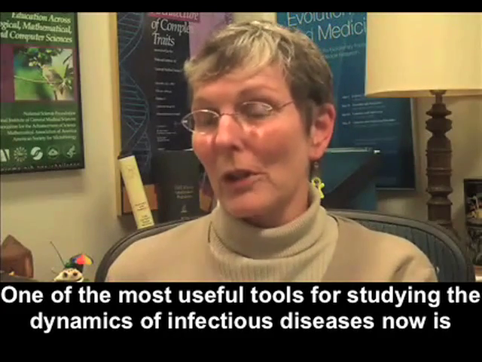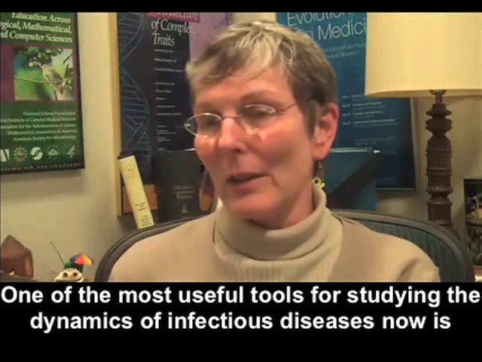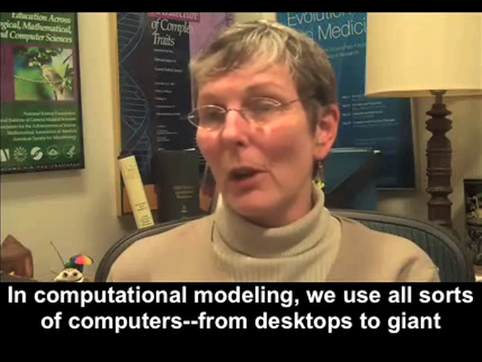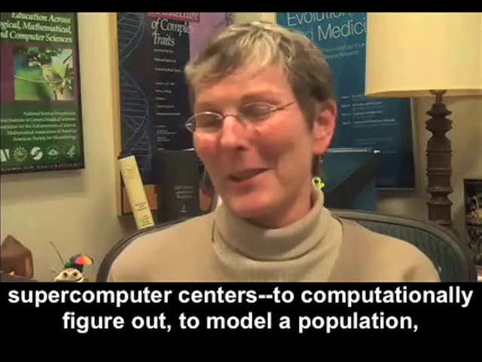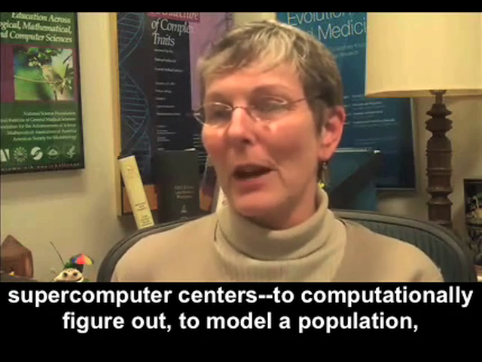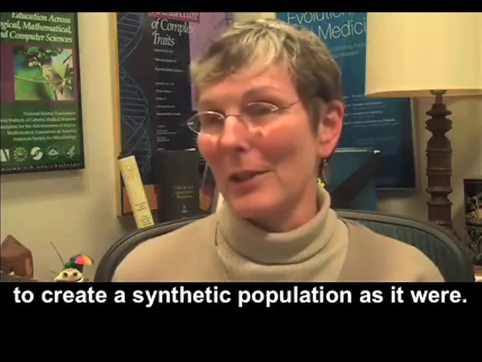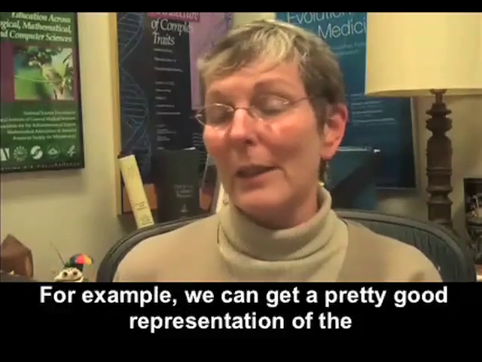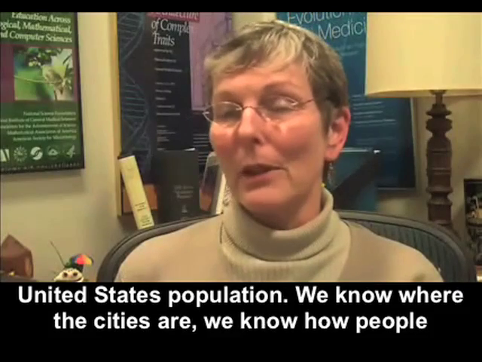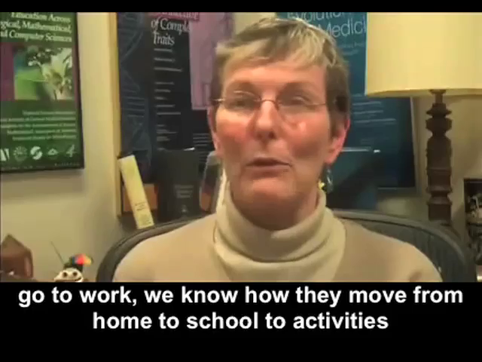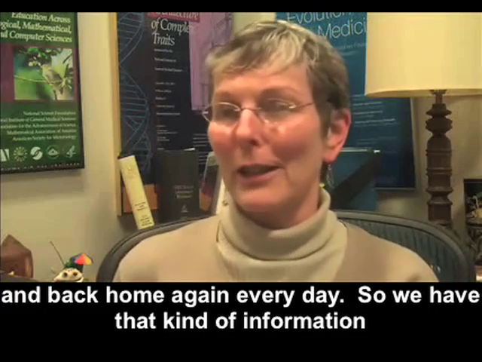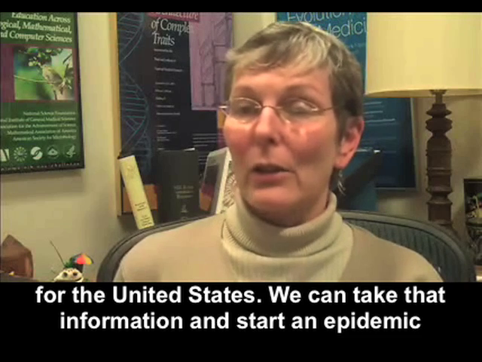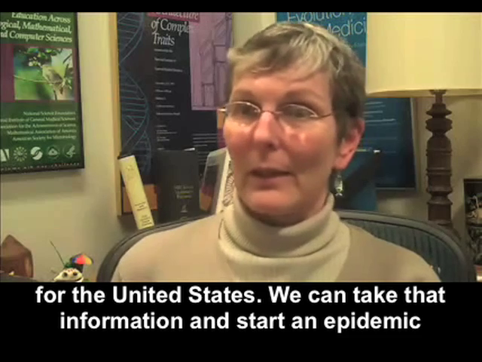One of the most useful tools for studying the dynamics of infectious diseases now is computational modeling or analytical modeling of one sort or another. In computational modeling, we use all sorts of computers, from desktops to giant supercomputer centers, to computationally model a population, to create a synthetic population, as it were. And then we let diseases spread on that population. We see what happens under various circumstances. We can get a pretty good representation of the United States population. We know where the cities are, we know how people go to work, we know how they move from home to school to activities and back home again every day. We can take that information and start an epidemic in some place and see how it spreads.